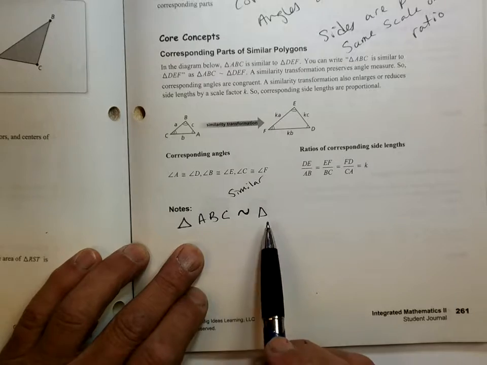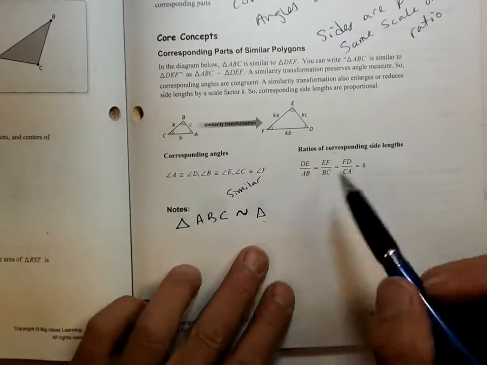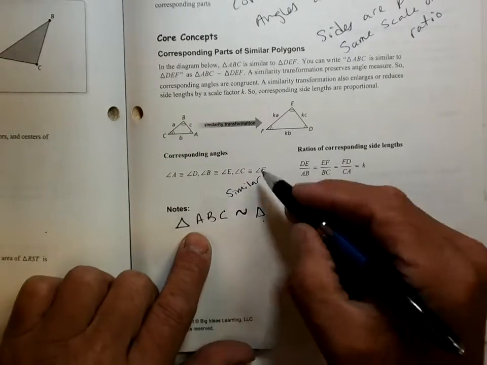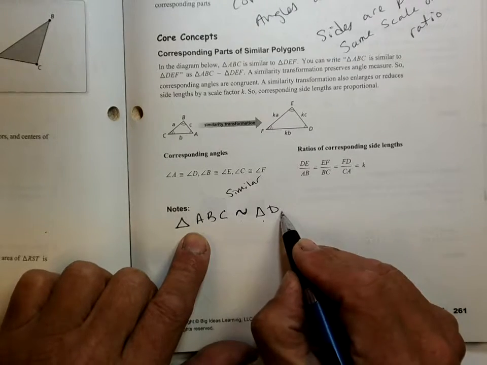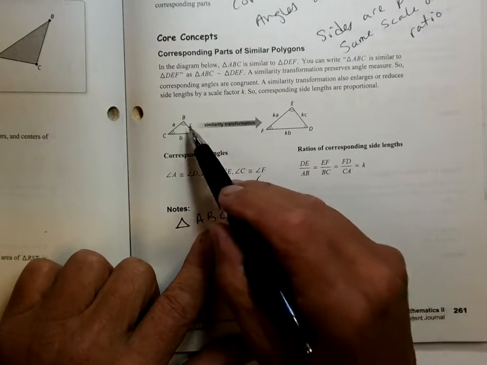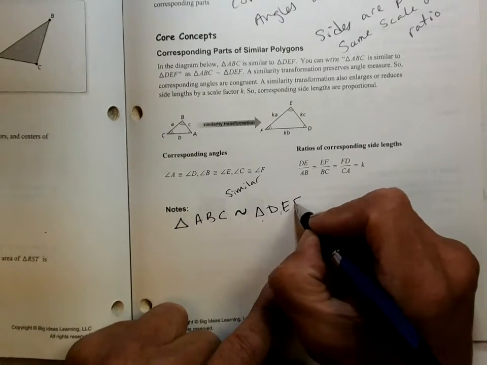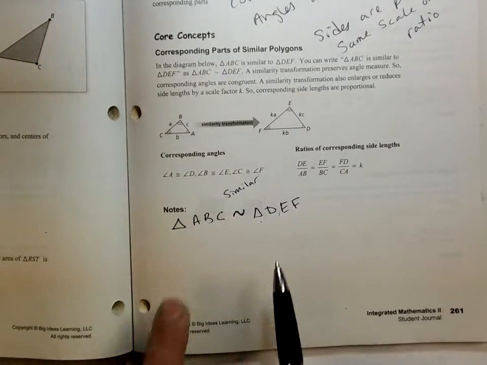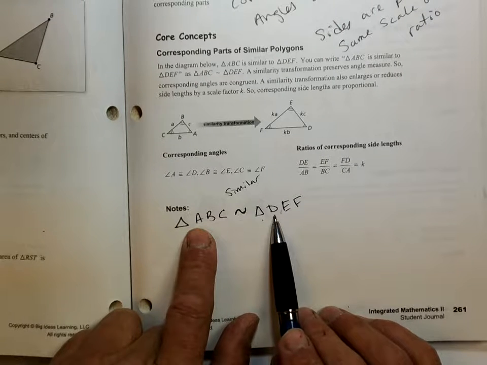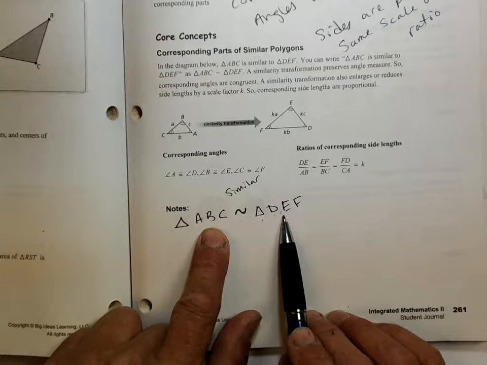So triangle ABC is similar to, now A corresponds to D. A goes to D, so D has to go here. So A goes to D, B goes to E, and C goes to F. So the letters absolutely must be in the same order. I know angle A corresponds to angle D, angle B to angle E.